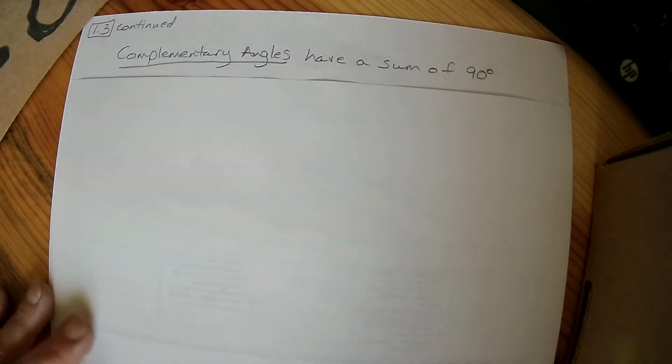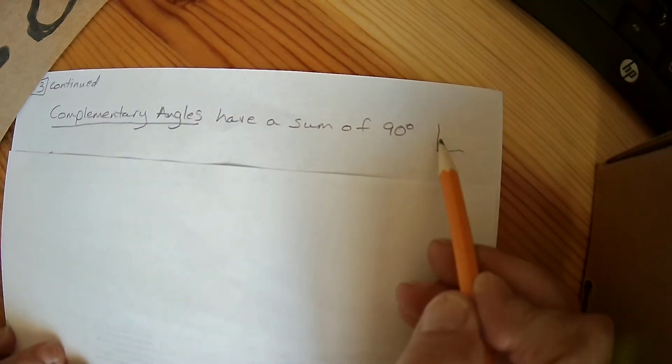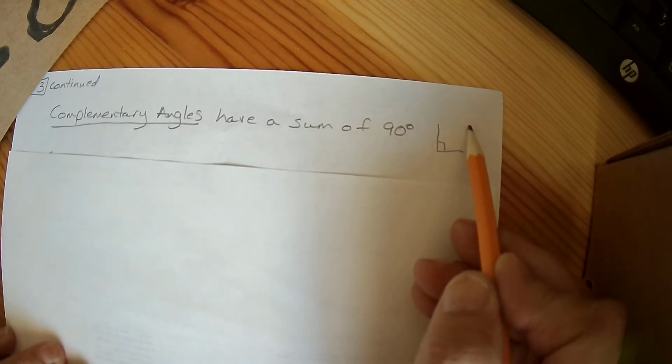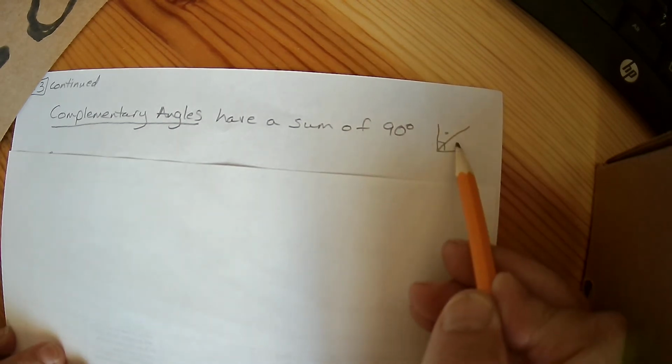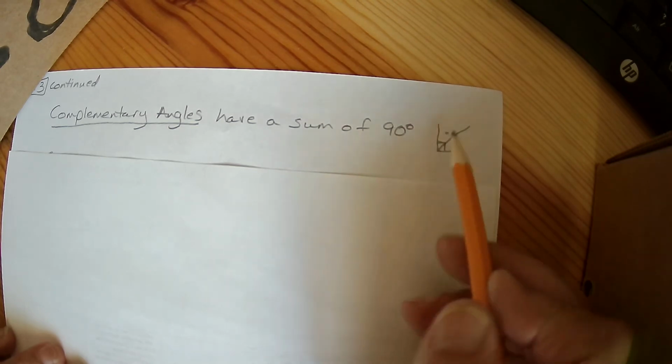Complementary angles are two angles that add up to 90 degrees. So if you had this angle and this angle, I know they're complementary because adding together they equal 90 degrees.